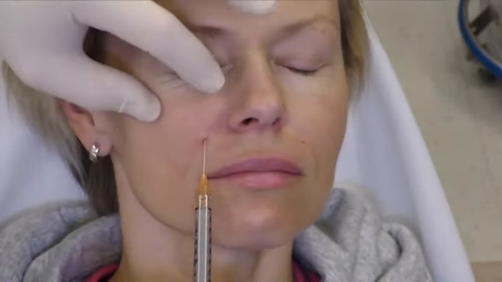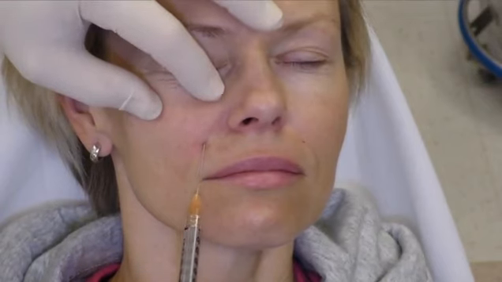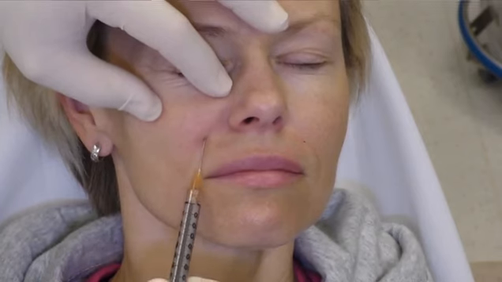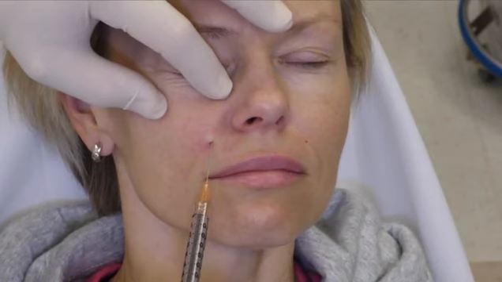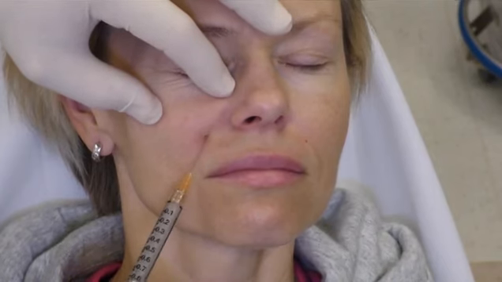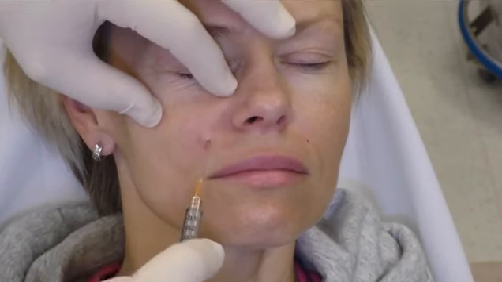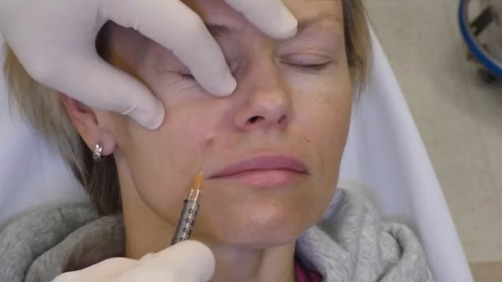Here you can see the cannula has passed largely to the lateral extent of the peripiriform space and is now redirected towards the medial aspect of the space. Injections are done on withdrawal, and care should be taken not to inject the product as a bolus.